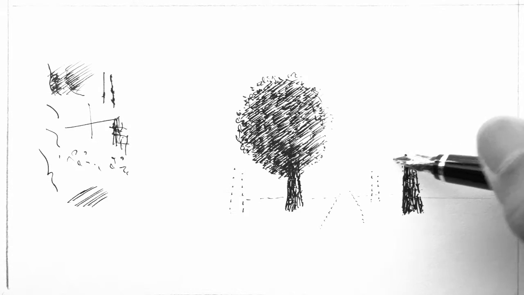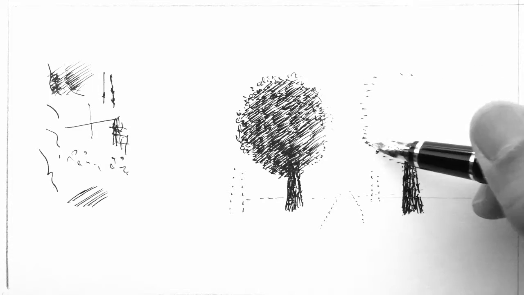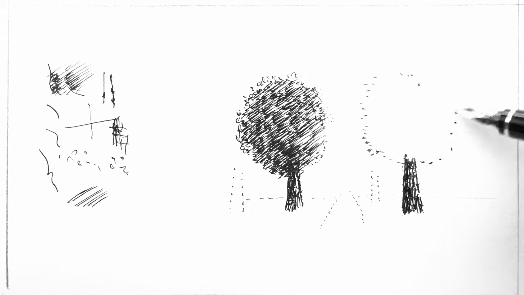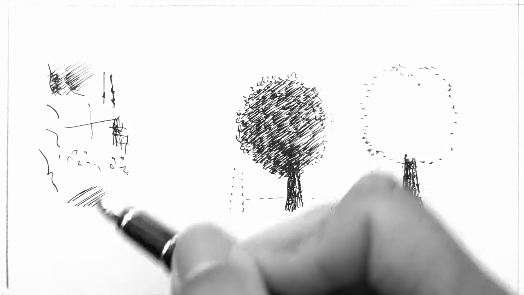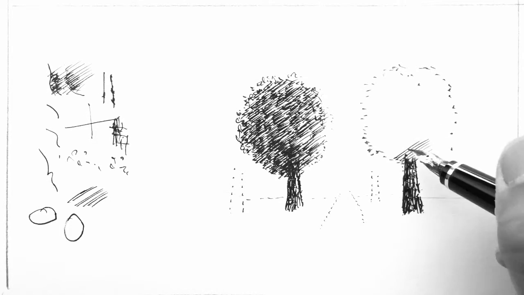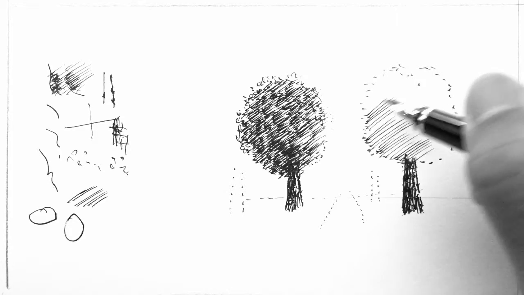And what I will do is again create an initial outline using the dotted line. And always use organic shapes for your overall foliage. So this is an organic shape, so do not go for something like this or even something like this, but a bit more organic shapes. So once I have it again in the dotted line, I will go ahead and start using my parallel lines again to give it foliage.